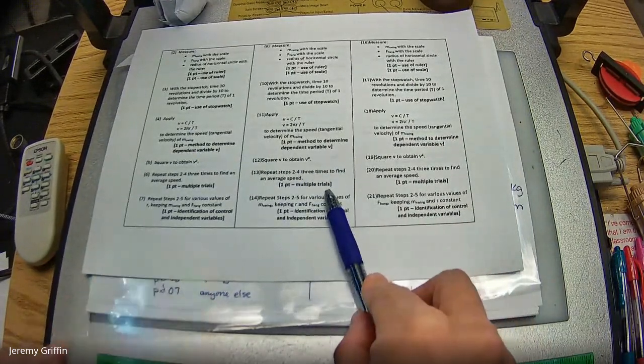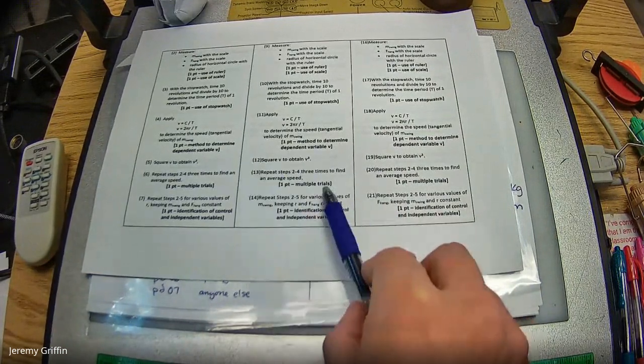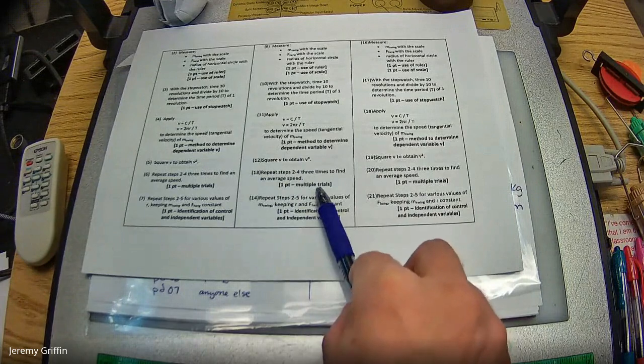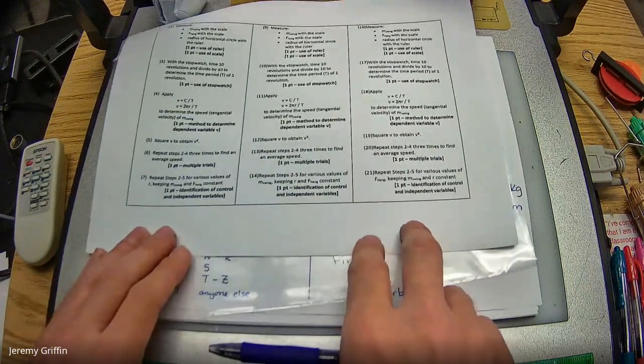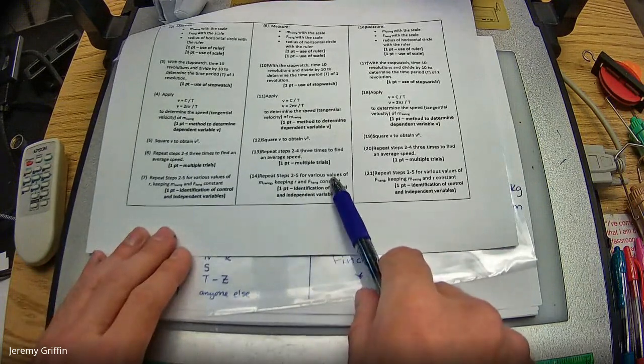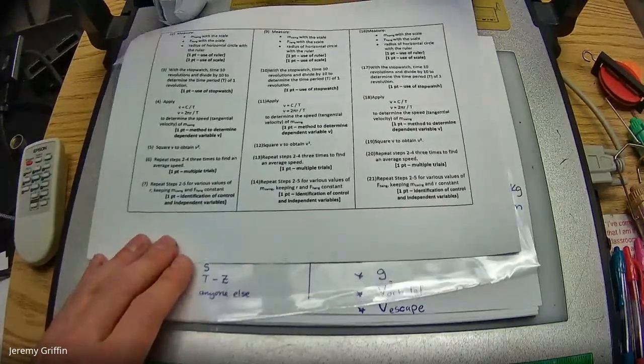But you guys know when you do a lab write-up for one of your FRQs in May, this is going to be worth one of your points, right? Saying multiple trials and take an average to reduce random error. Okay, and then repeat. Now here's where things get different. We're going to do one by one.